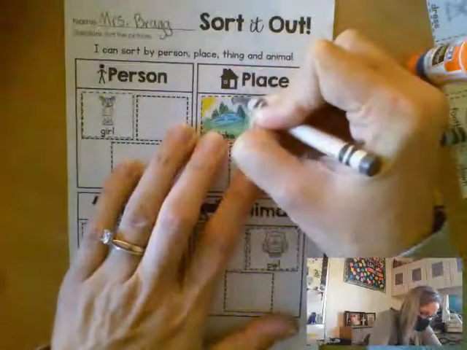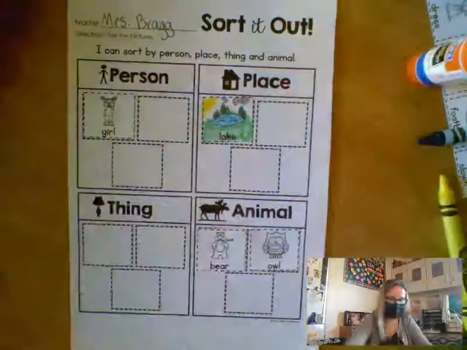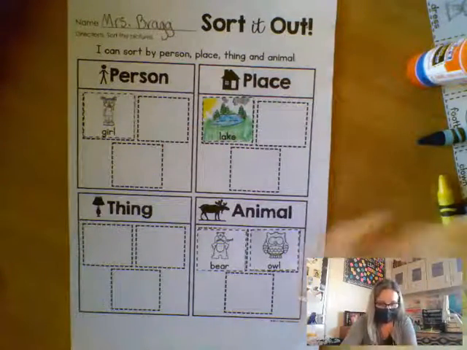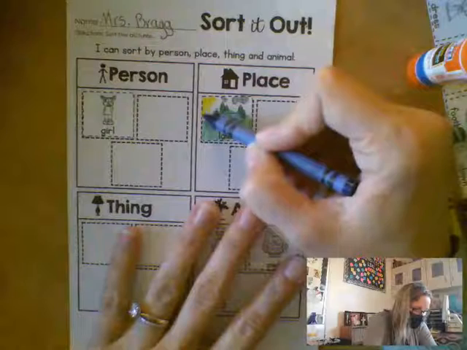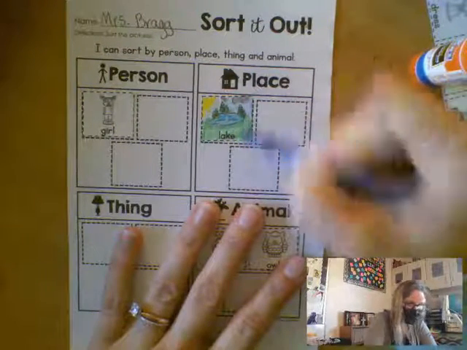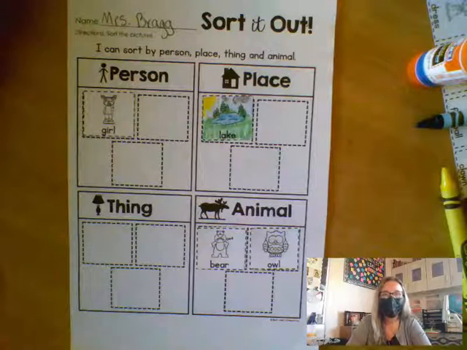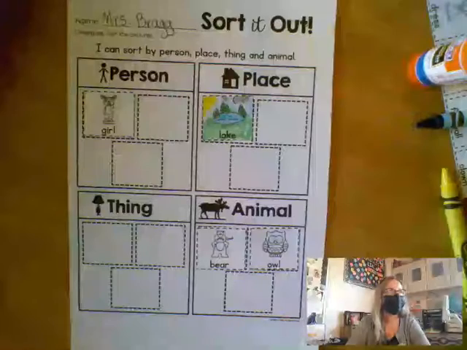Okay, so I'm putting lots of details in here. I've got some clouds up in my sky. I've got a sunshine. I've got my trees and my grass. I'm going to color my sky. Okay, so I made that lake look like a very nice place, didn't I? I took my time. I did details. I want to see your details too.